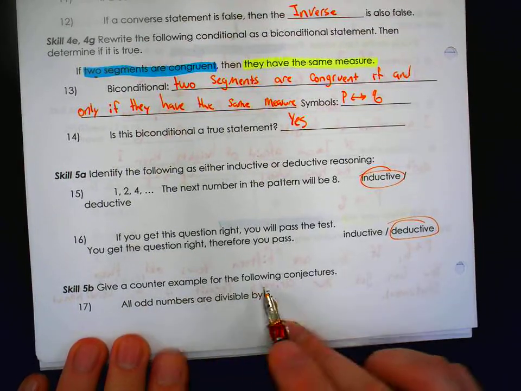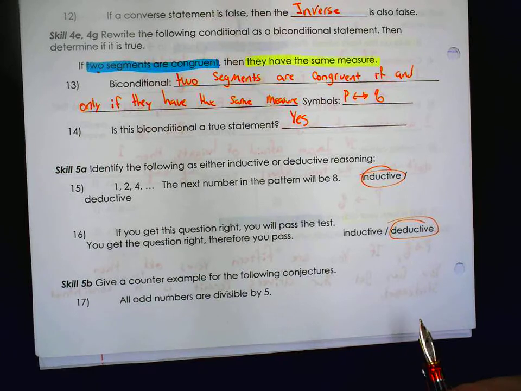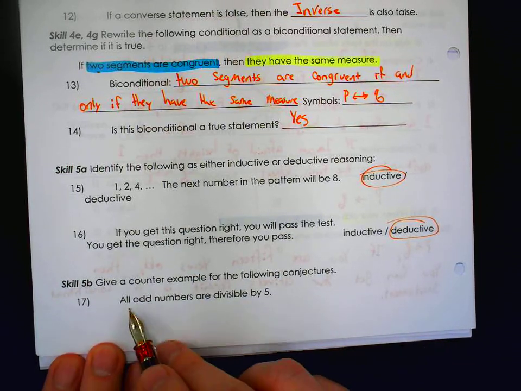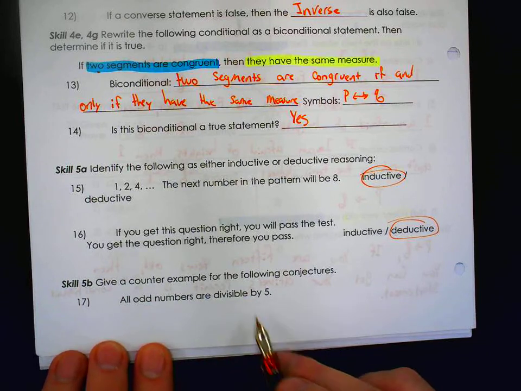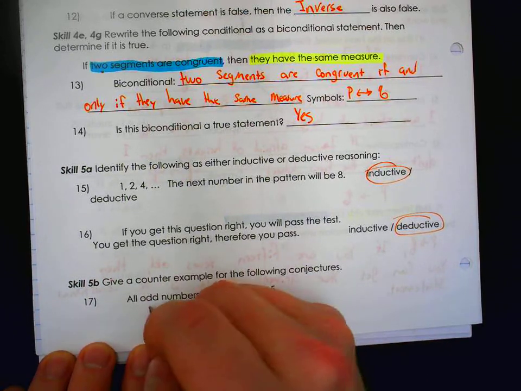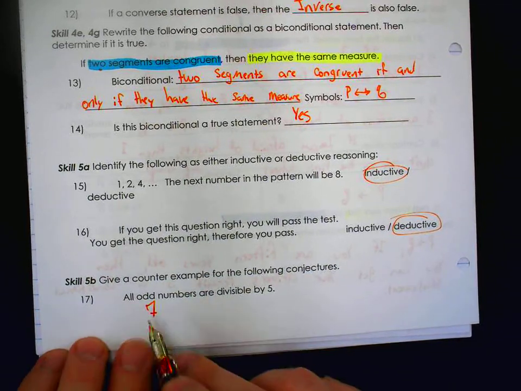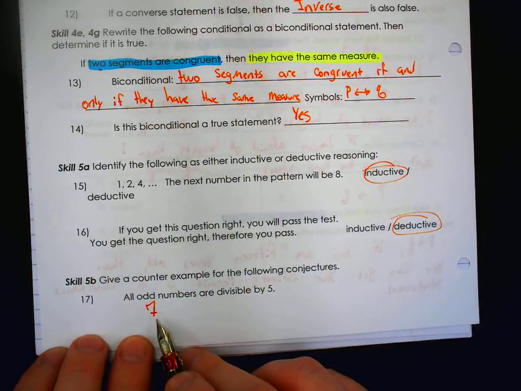Give a counterexample for the following conjectures. A counterexample is a specific case where a conjecture is not true. Here we have all odd numbers are divisible by 5. To give a counterexample, we would have to name an odd number that's not divisible by 5. 7 would be an example. 7's not divisible by 5. That disproves this conjecture. It is an odd number, but it is not divisible by 5.